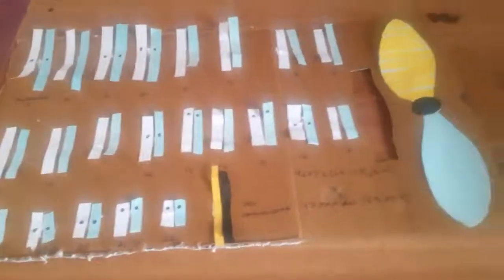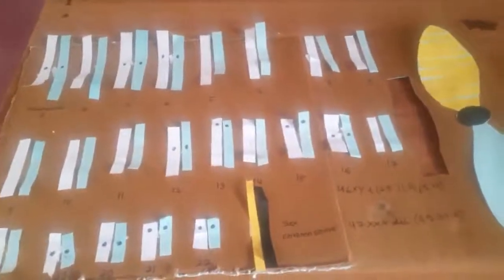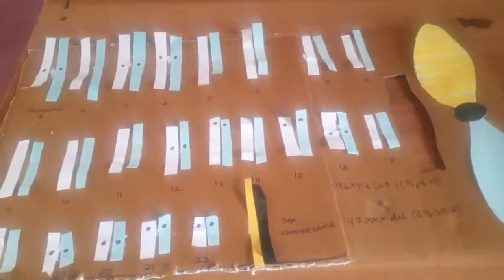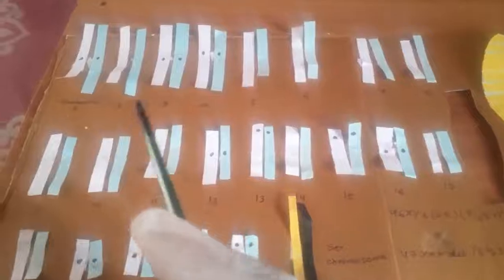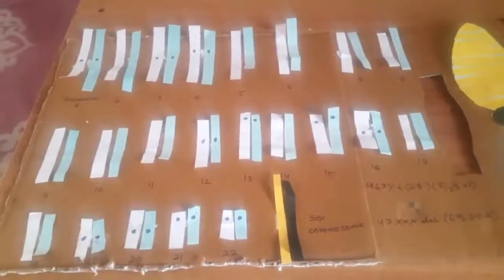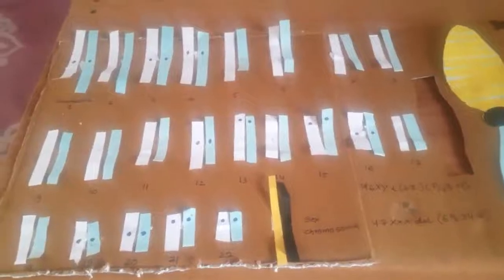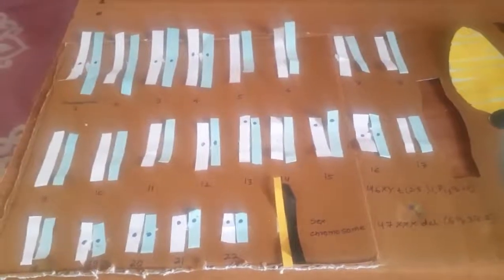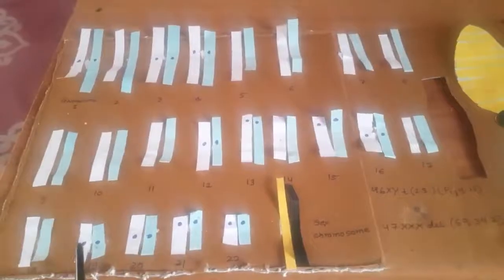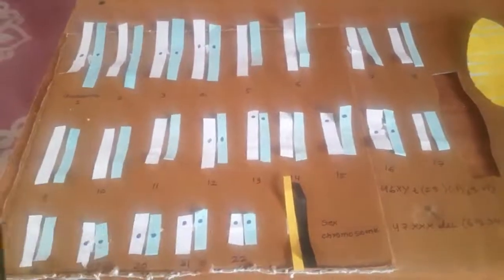Today we will learn about chromosomal aberration, or chromosomal anomaly. This is the karyotype. Now, what is a karyotype? The photographic representation of chromosomes in the descending order of their length. This is a human karyotype.